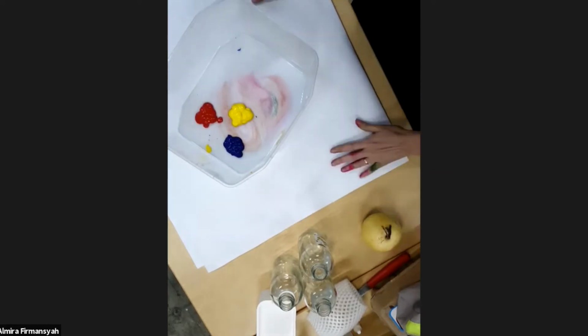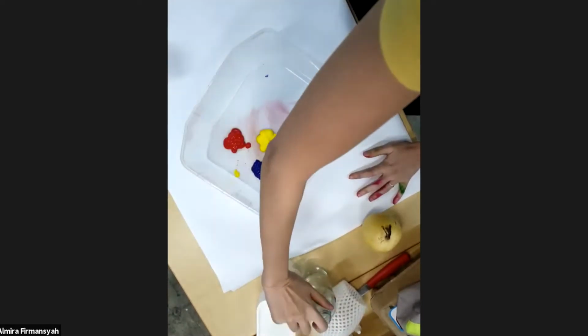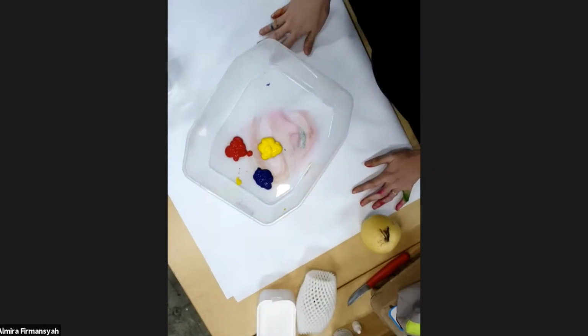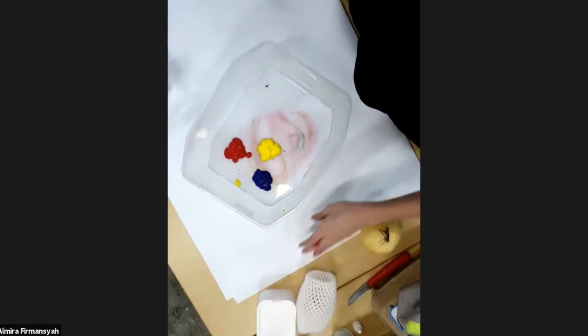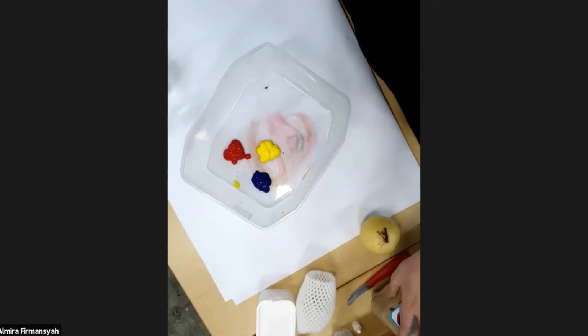Students from Zoom, if my voice is not clear enough, please let me know. Okay, any request? Which technique should I try first? Ada masukan, students? Bubble wrap? Apa?